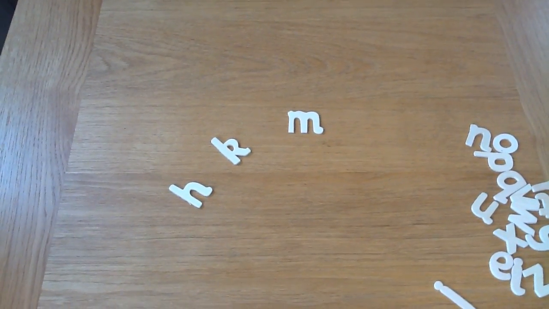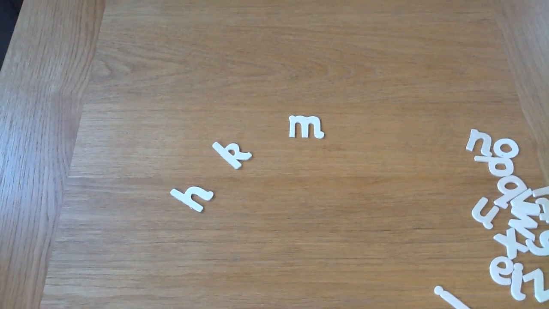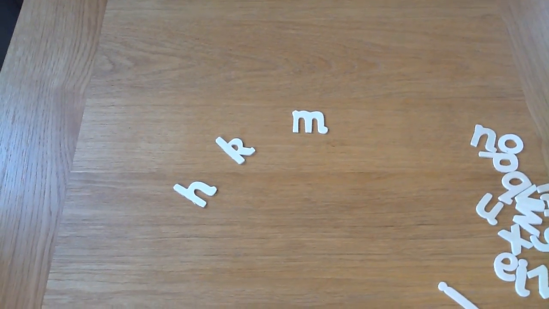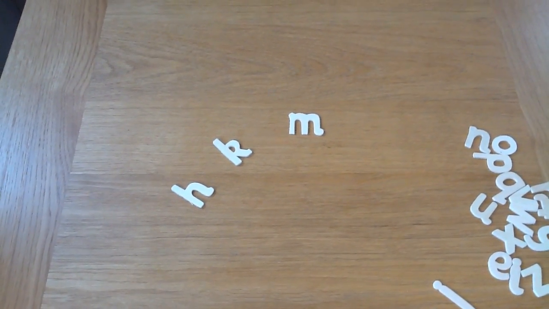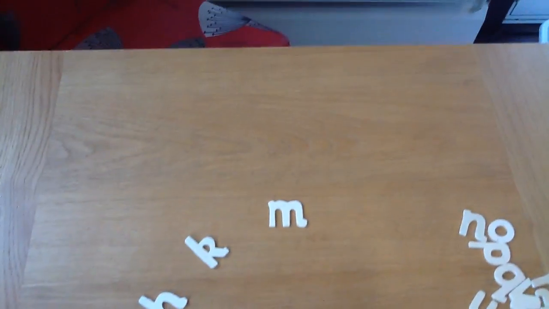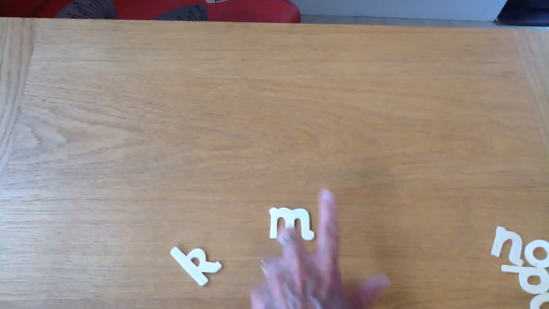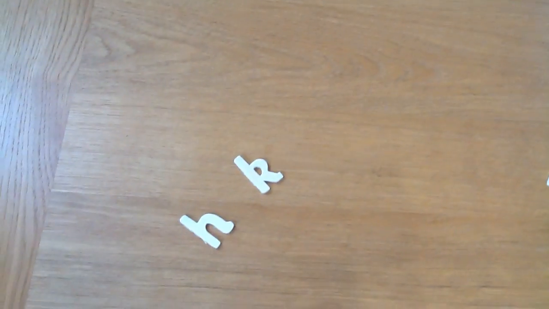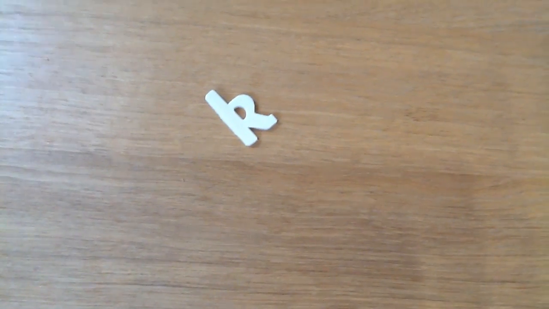Has this letter got humps or has it got mounds? No, it hasn't. So N has 2 humps or mounds, and so does H. So we're finally left with K.